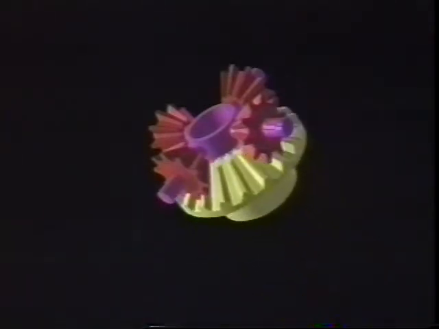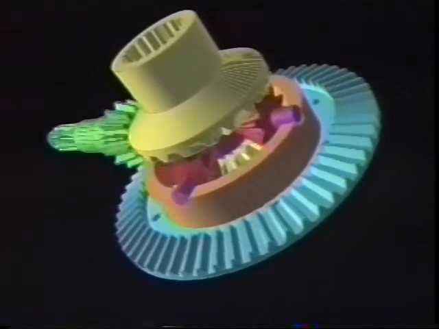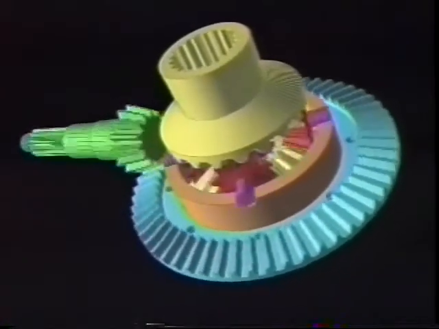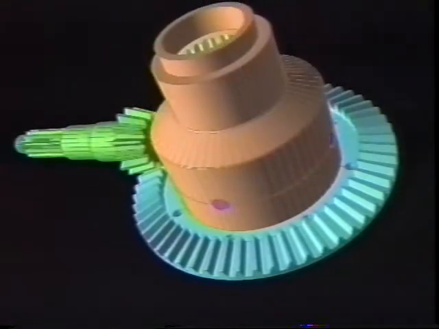Fitted to these pinion cross gears are the side gears, one on each end of the differential body. These are splined on their inside diameters to accept the splined ends of the axle shafts. The entire mechanism is supported by the differential body, which is bolted to the axle housing.